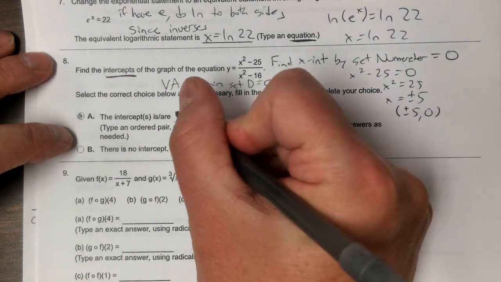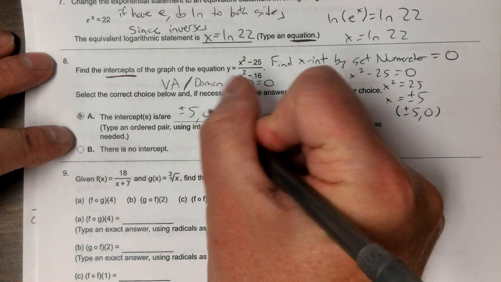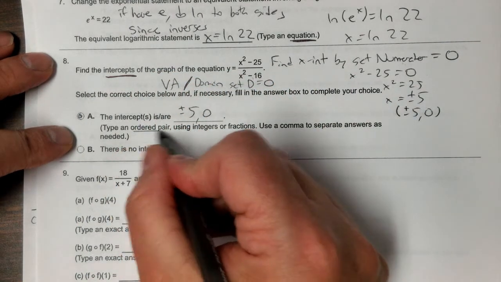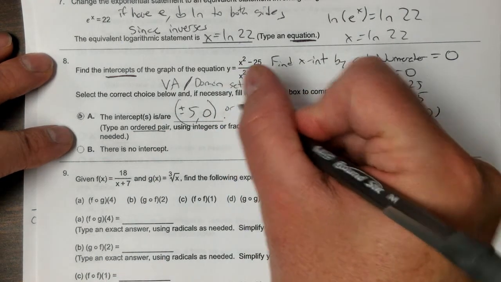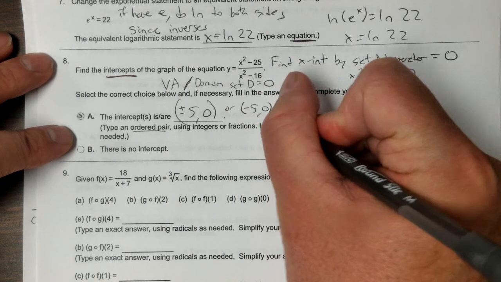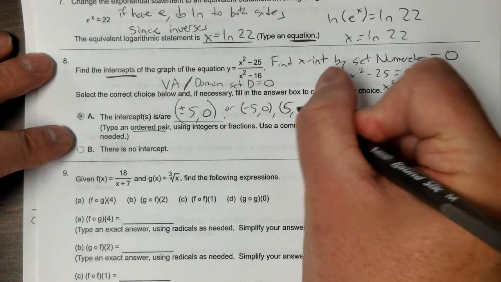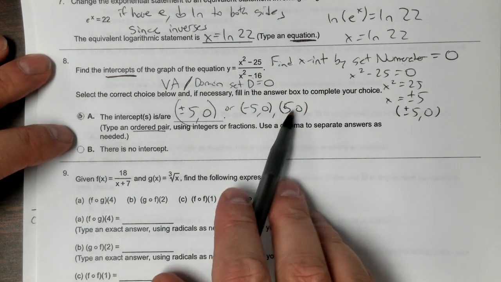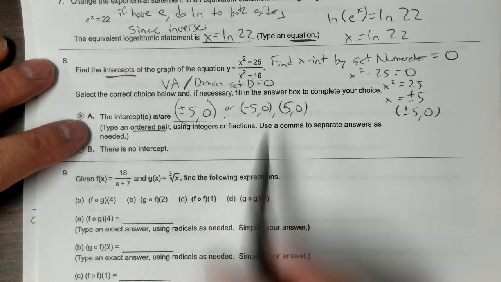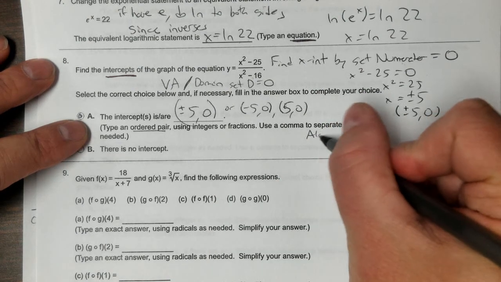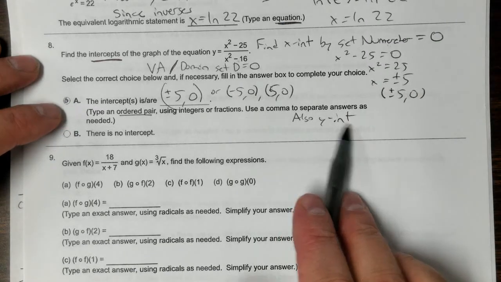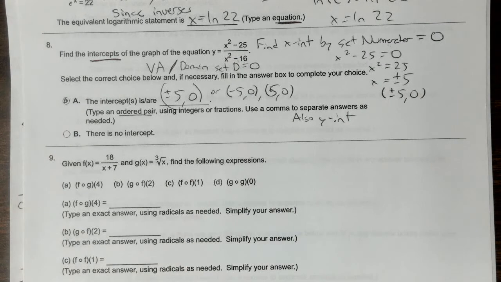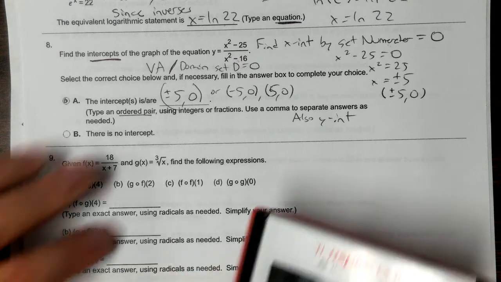So that's 2 of your answers. It says ordered pairs, so we do want that. Or if you'd rather write it negative 5, 0, and 5, 0, you can. Don't forget the y-intercept. Also the y-intercept. So the easiest way to get the y-intercept is to type the function and then look at your table.